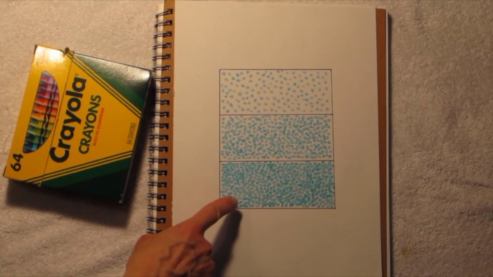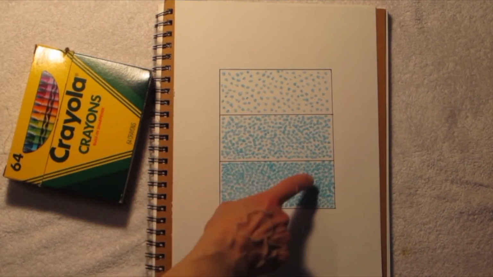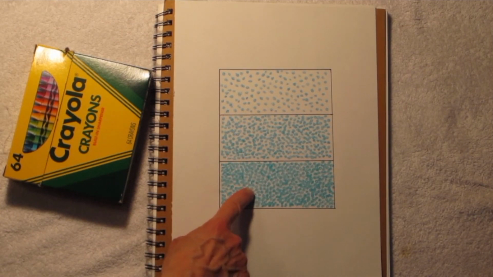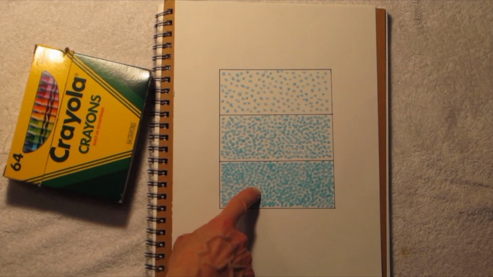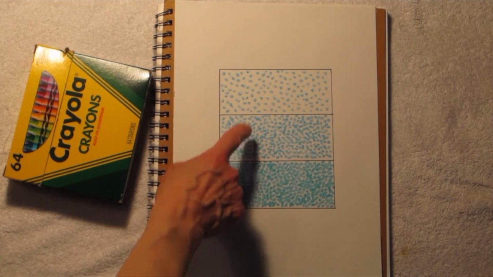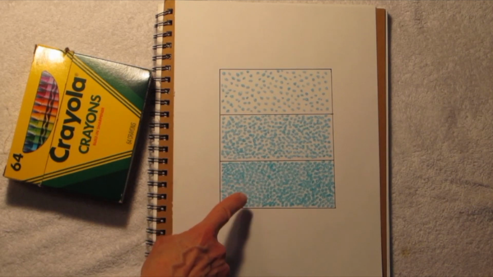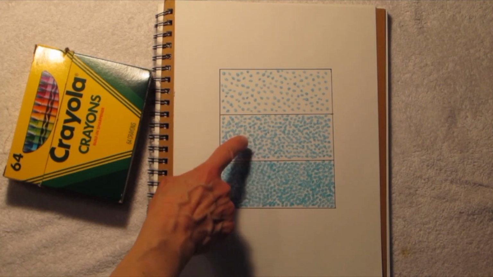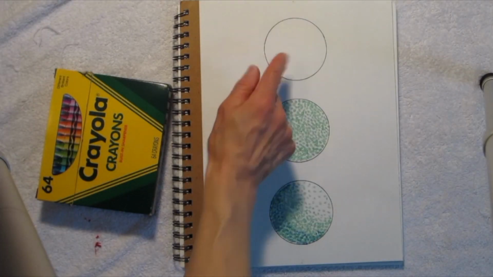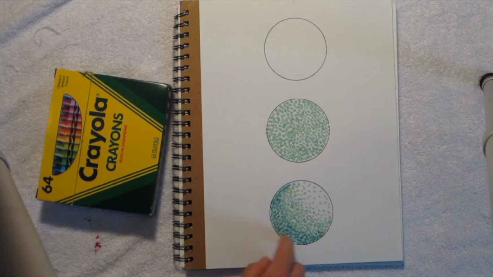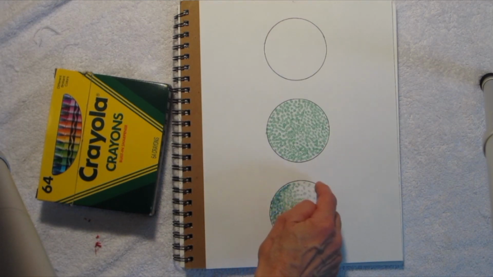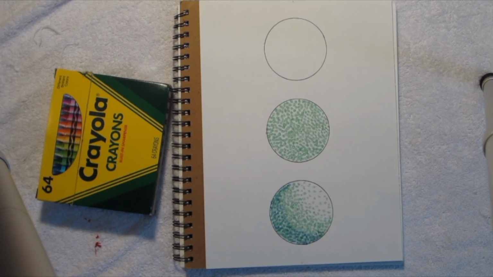In this picture, it looks like the color fades. That's because there's a high concentration of dots at the bottom. Concentration means a lot of things in one place, and each section has less and less dots in it, and it makes it look like the color is getting lighter and lighter. This circle, it's just a plain circle. This circle is green. But this circle, with a high concentration of dots on the outside, moving across and fading, starts to look like it has some dimension, like it could actually be a ball.